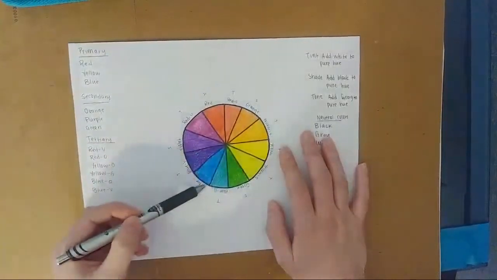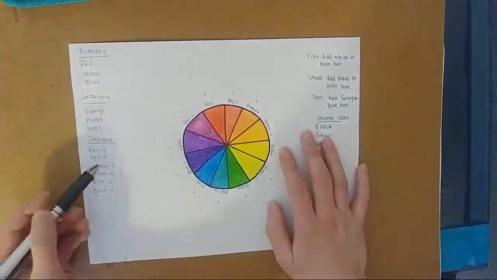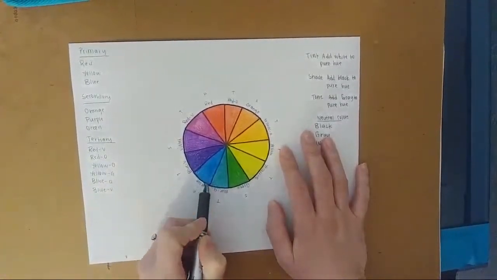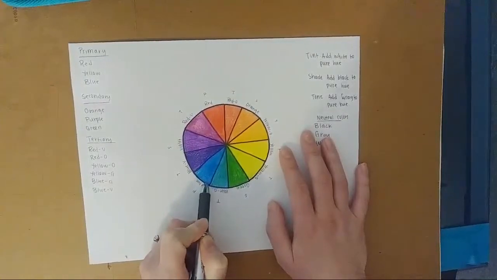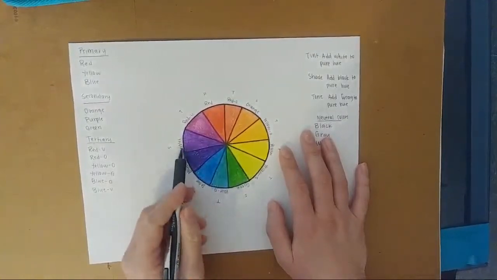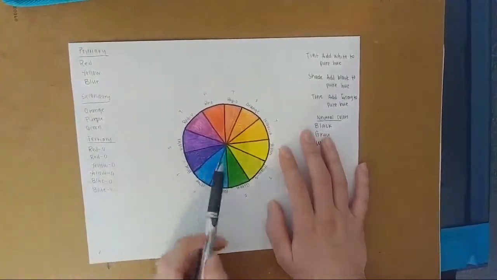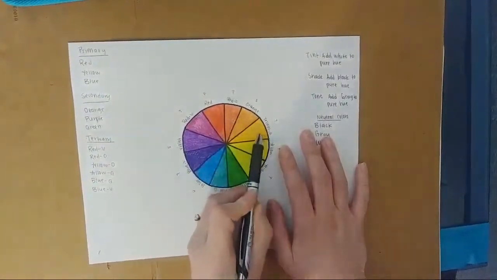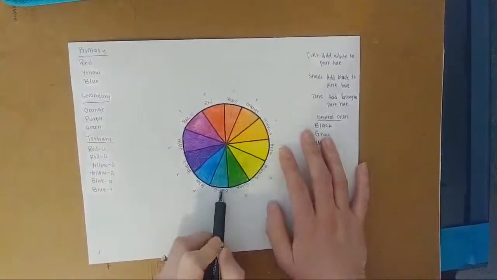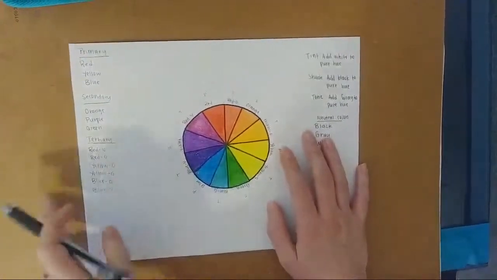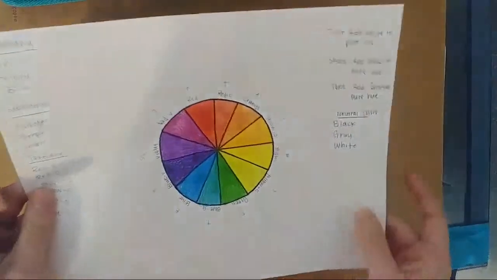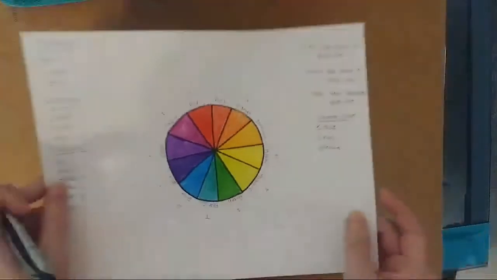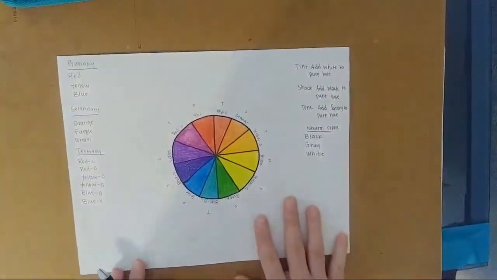And then we're going to talk about tertiary colors, which is a combination of a primary color and a secondary color. So we have red violet, red orange, yellow orange, yellow green, blue green, and blue violet. And let me pull this a little closer so you can see this diagram. Right there.